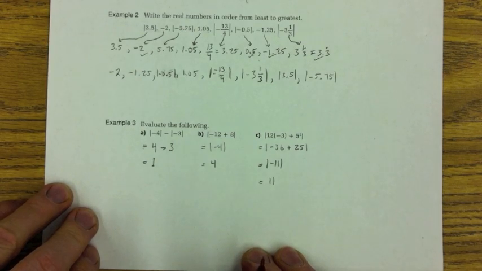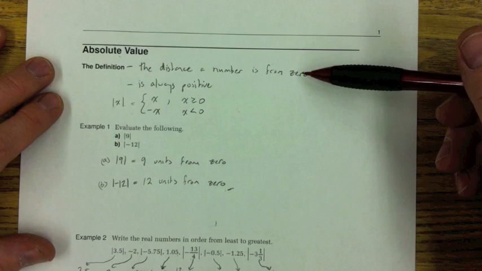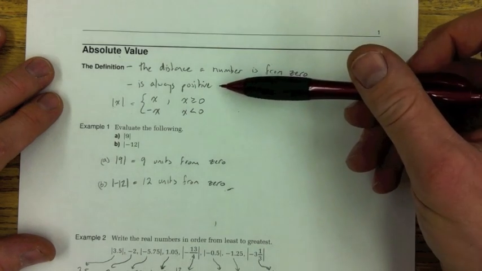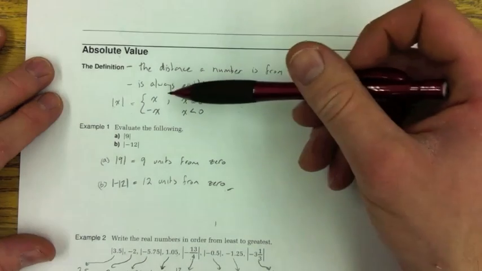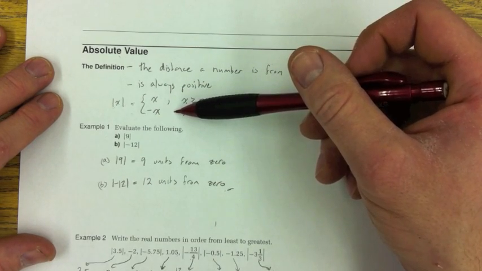So to summarize, the absolute value is the distance a number is from 0, and it's always going to be positive. If you're given a positive number, you don't switch the sign. If you have a negative number, then you need to switch the sign.